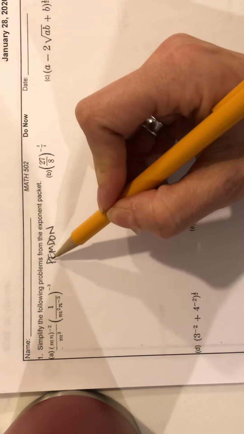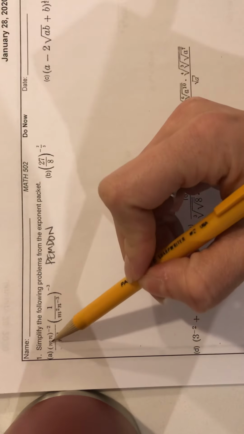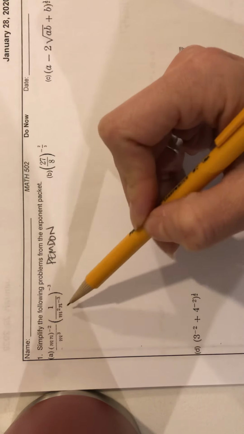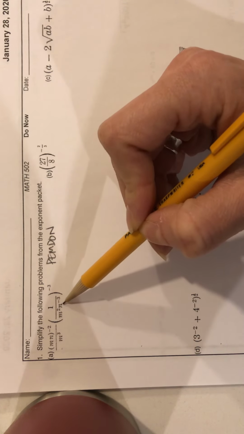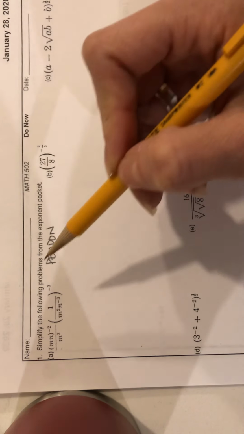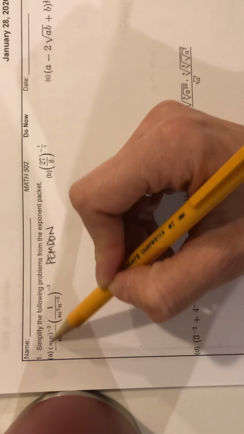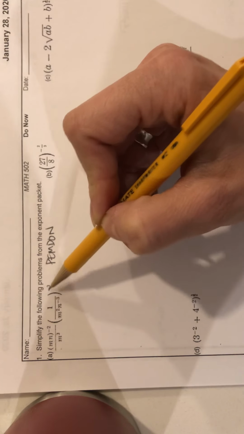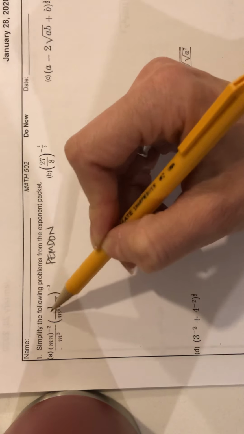So the first thing I wanna do is just work inside the parentheses first. Is there anything I can do in this set? No. Is there anything I can do in this set? No. All right, so the P is taken care of. Can I apply any exponents? Well, yeah, I'm definitely seeing that I can apply this exponent inside this set of parentheses, and I can apply this exponent inside of this set of parentheses.